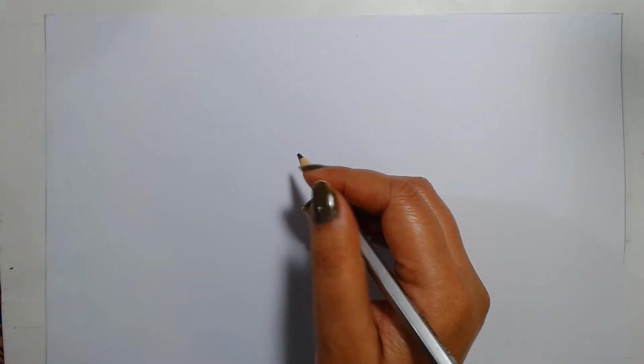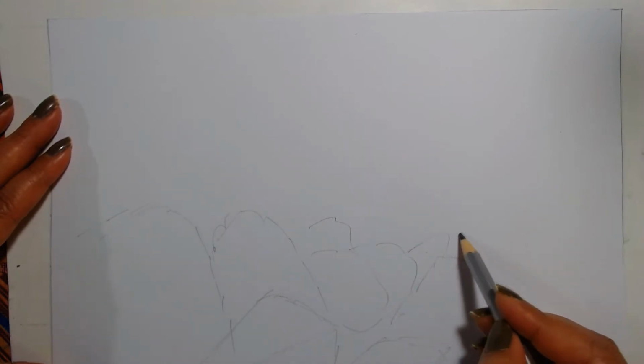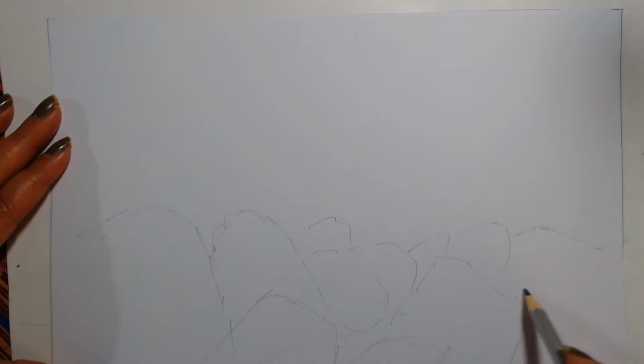In this class we are going to draw rocks. So how to draw that rock? First we will make that in this lower portion. First you can make these all shapes, irregular shapes, big and small. This way you can fill that. Now this rock's drawing is ready.